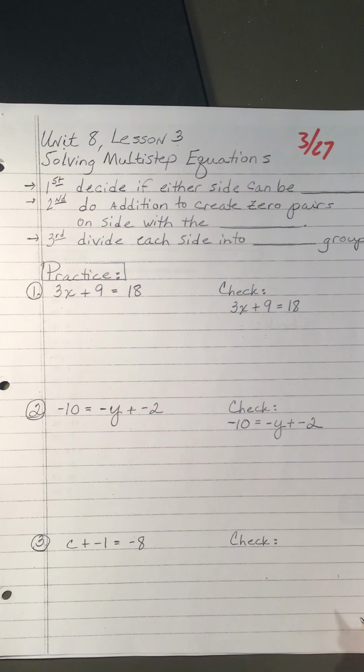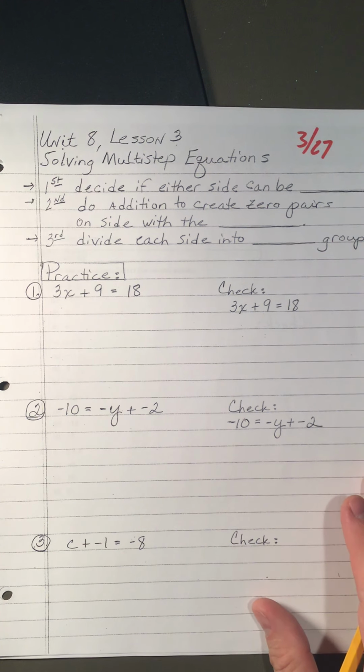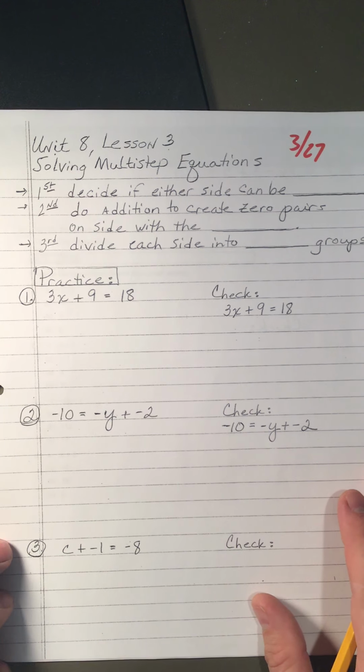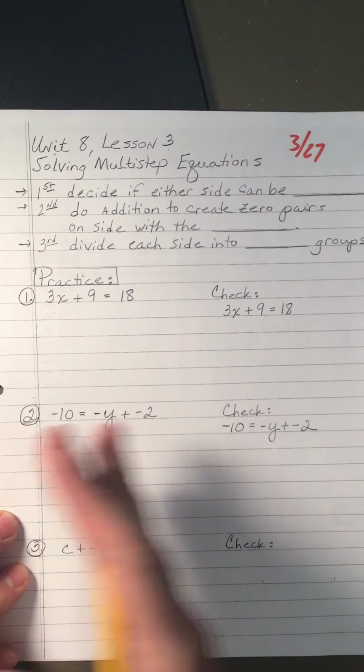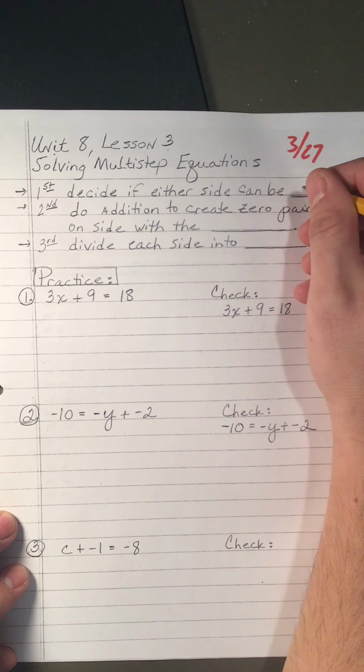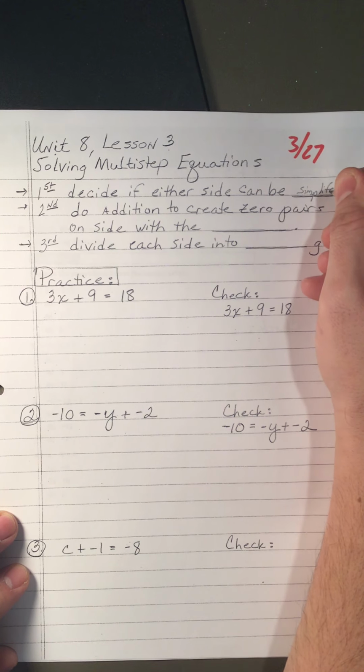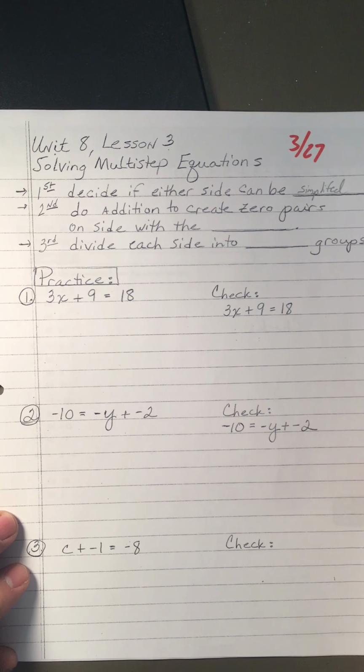Alright guys, we will be going through Unit 8, Lesson 3, Solving Multi-Step Equations, so please get your notes out and be sure you're following along. Up on top it says first decide if either side can be simplified, and that's talking about either side of the equation, the equal sign. We're going to see if it can be simplified.